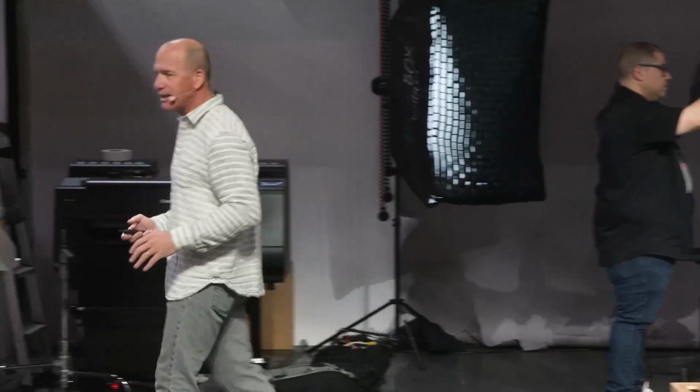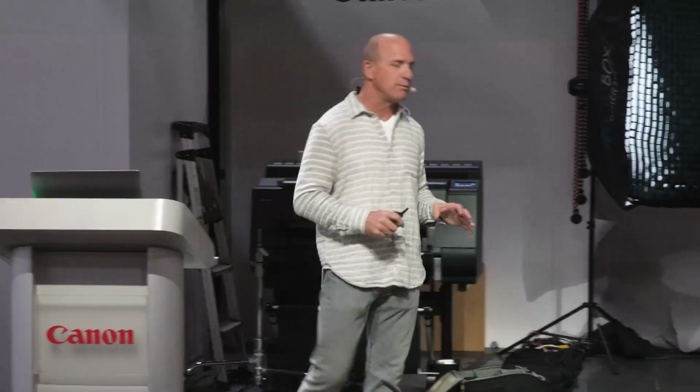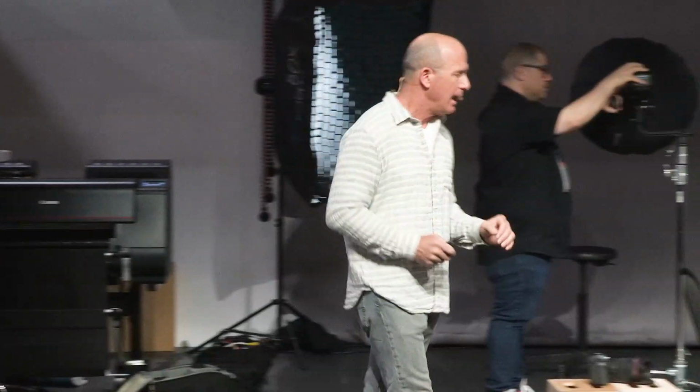And then you see a photographer use a really cool lens. You go, I got to have that lens. And then you buy it, and then it's like, well, maybe I overspent, or maybe I should have bought this other lens.